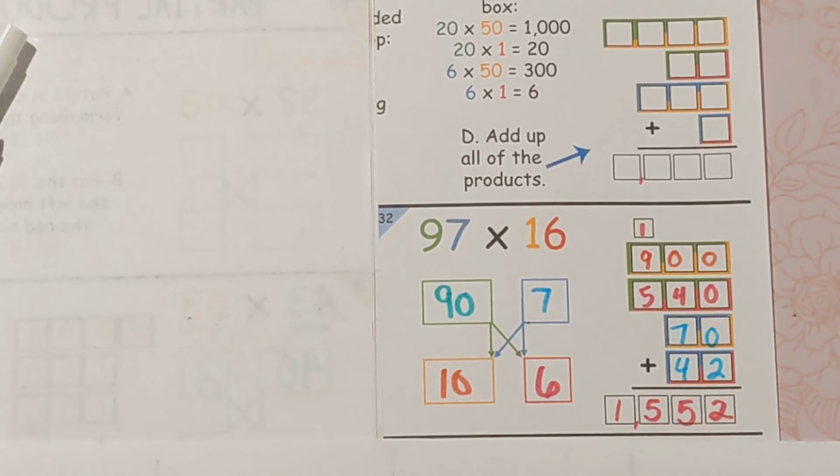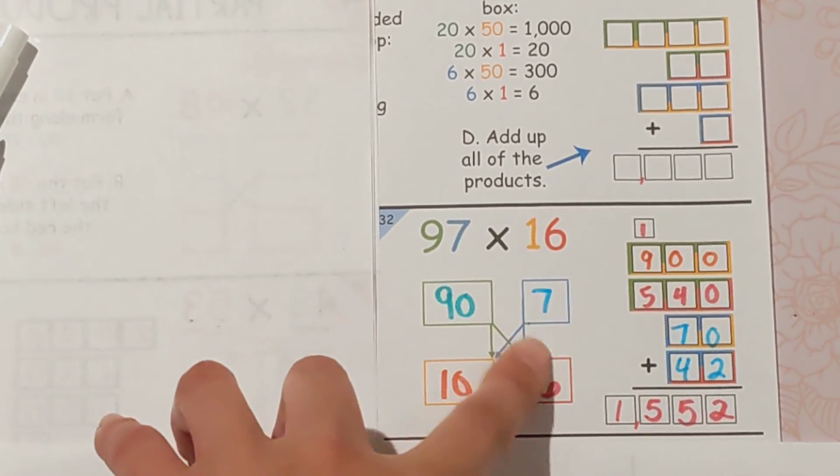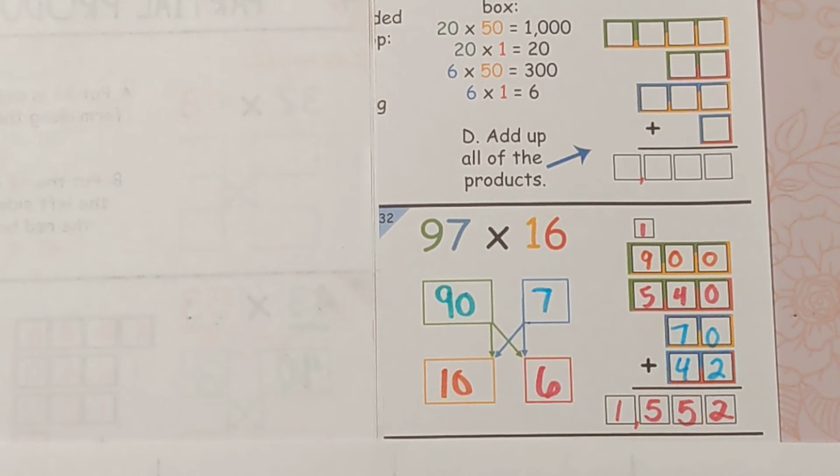So that's how we do partial products. We just split it up into expanded form. And then we just make sure that we multiply each digit against the other number's digits.